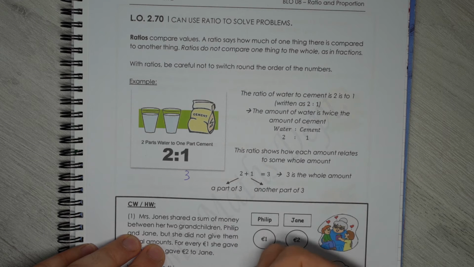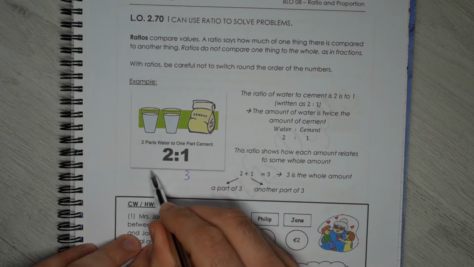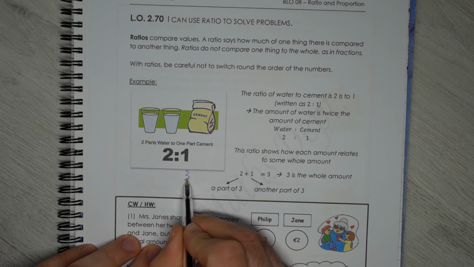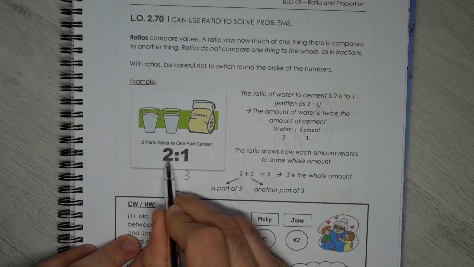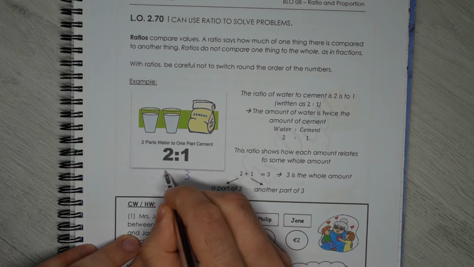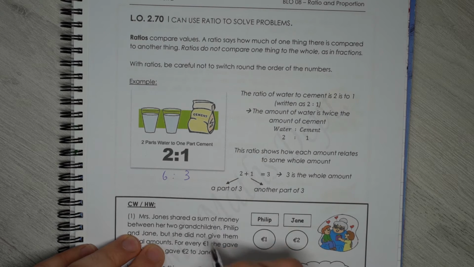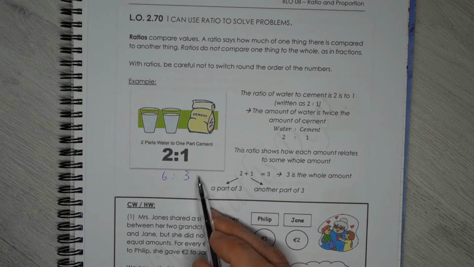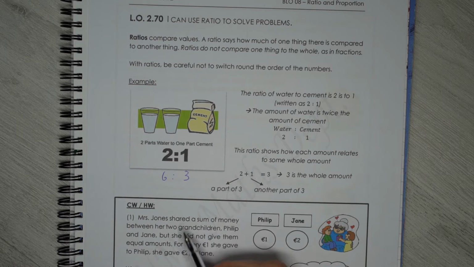To keep the ratio as the original ratio without changing it, we need also to multiply by 3 on this side. Because here we have multiplied by 3, 1 times 3. So on this side we need to multiply again by 3, which is 6. So if I'm going to use 3 parts cement, I have to use 6 parts water.